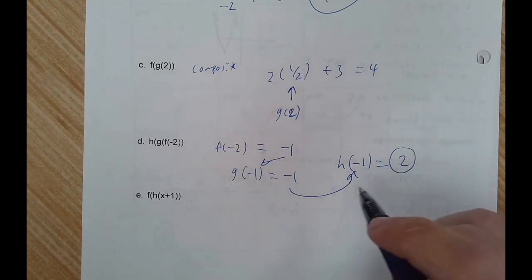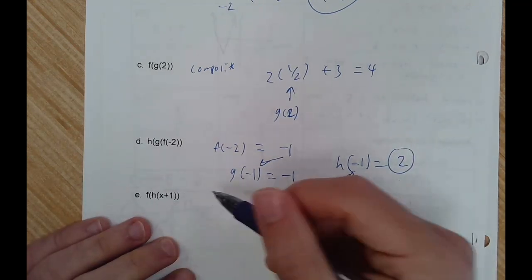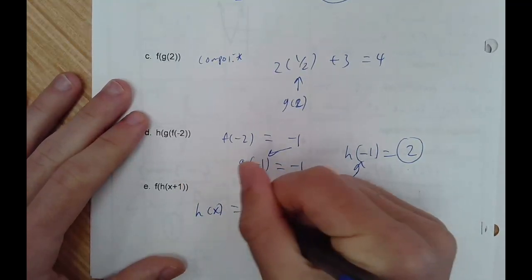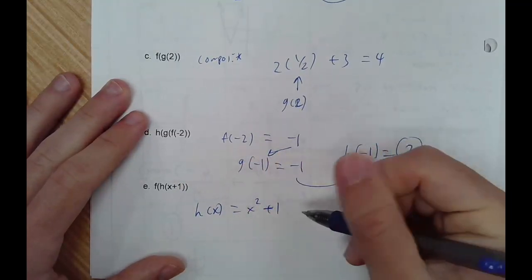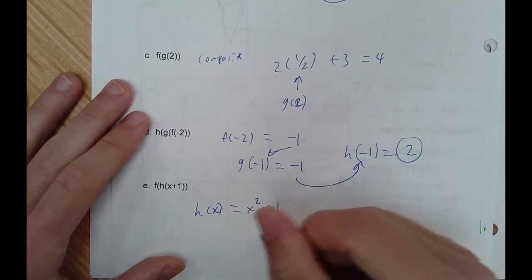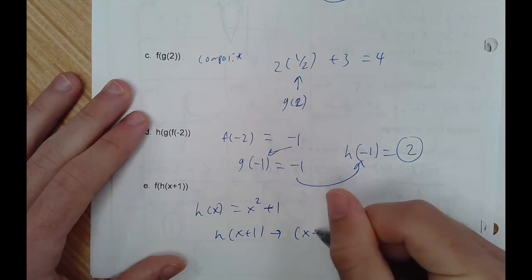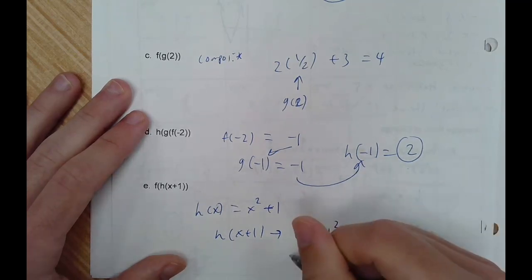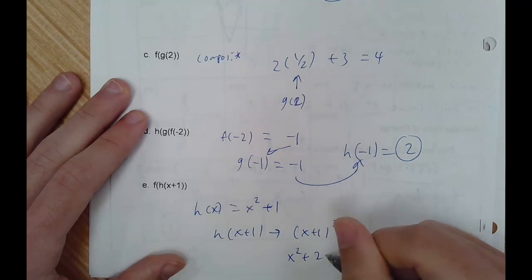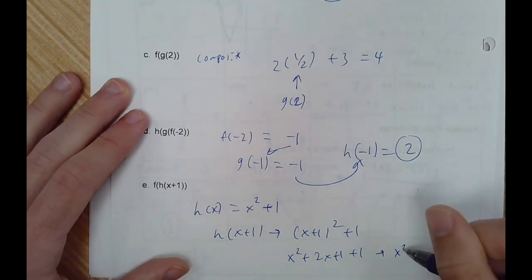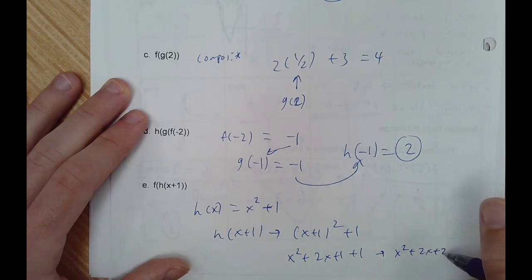F of h of x plus 1. So this means plug in x plus 1 into h. So h of x is x squared plus 1. You see that? So if we do h of x plus 1, that means it will become x plus 1 squared plus 1. So that's x squared plus 2x plus 1 plus 1. So that's x squared plus 2x plus 2.